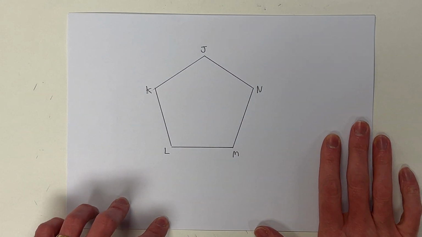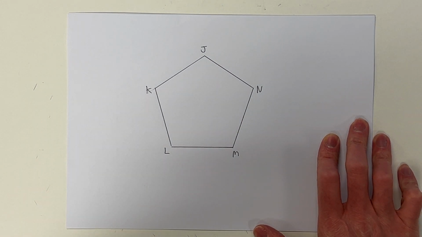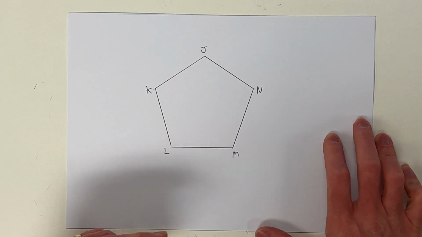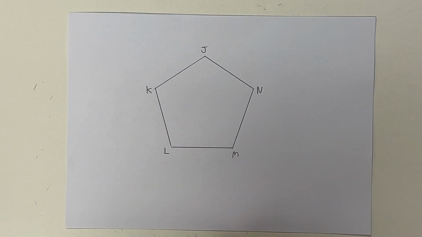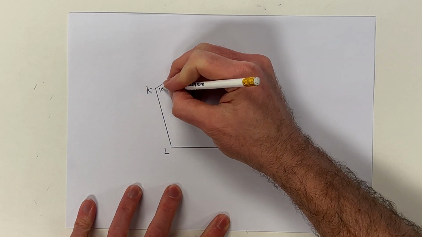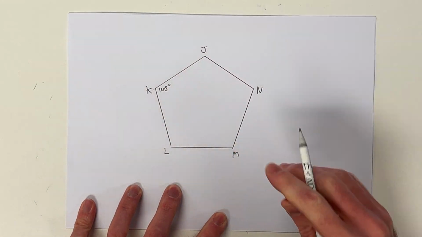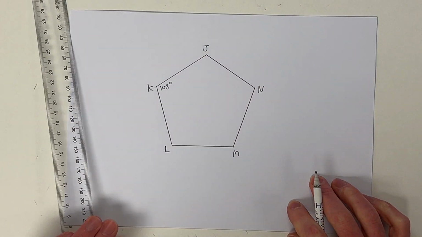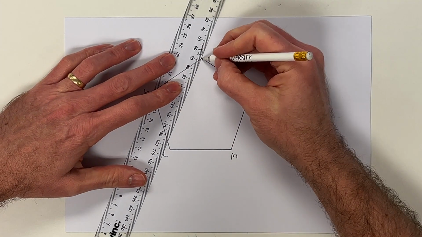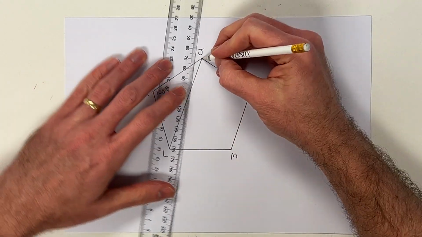Two-sided ruler constructions. Well, not actually a construction, just some thoughts about regular pentagons so that I can do a construction later. So here's a regular pentagon, it's called JKLMN. And the angles in a regular pentagon are 108 degrees. Now I'm going to draw in the diagonals JL and JM.